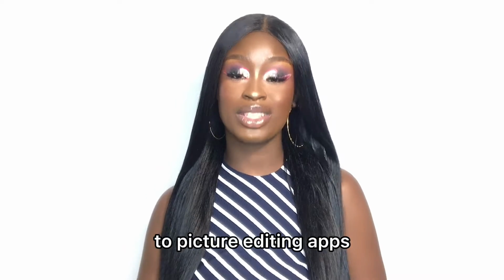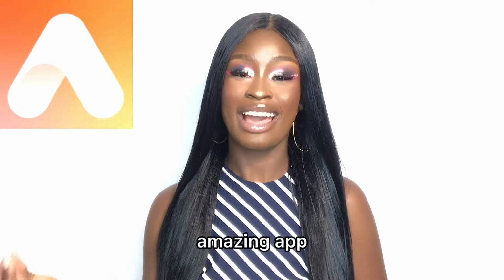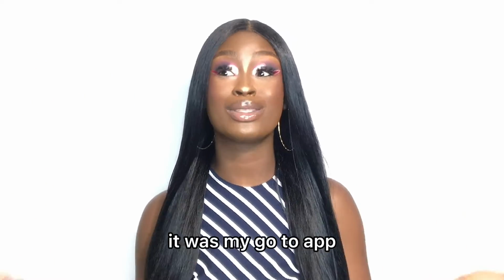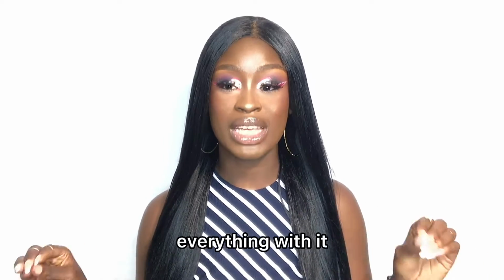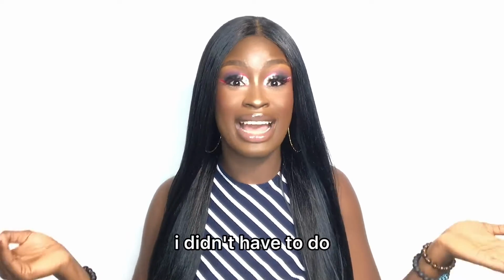Moving forward to picture editing apps, my number one is going to be Airbrush. Amazing app. I also started using it when I had an Android phone, when I started content creation, and it was my go-to app. I was editing everything with it. My pictures were coming out so beautiful, so amazing, and I didn't have to do any extra work.